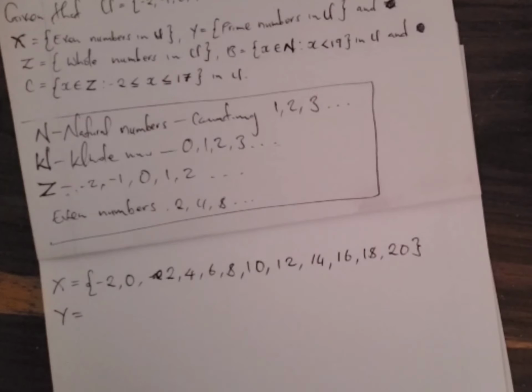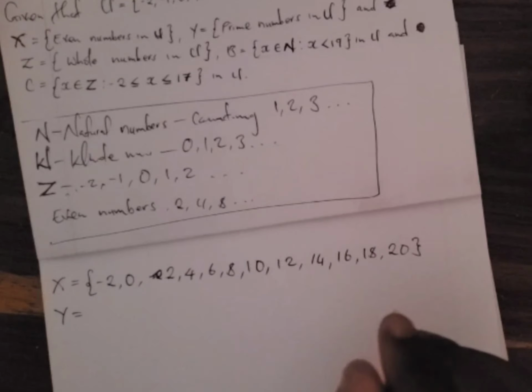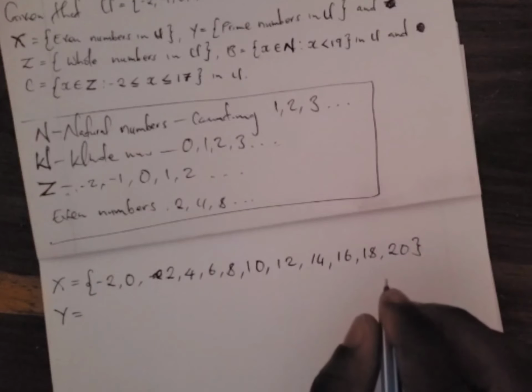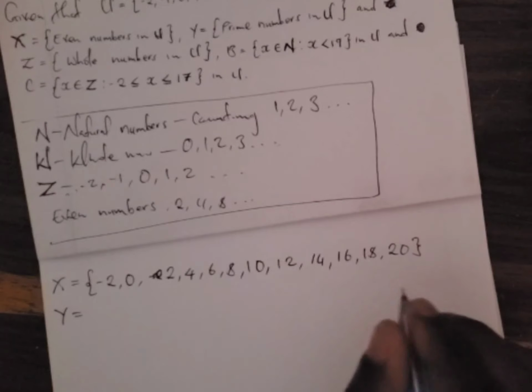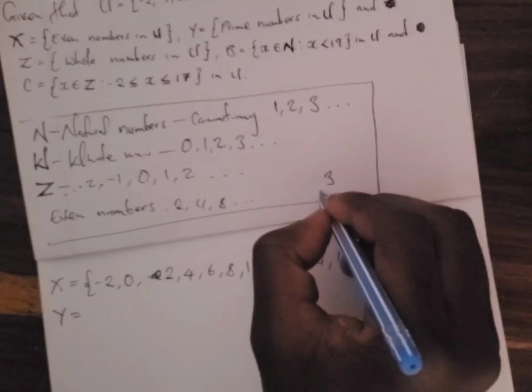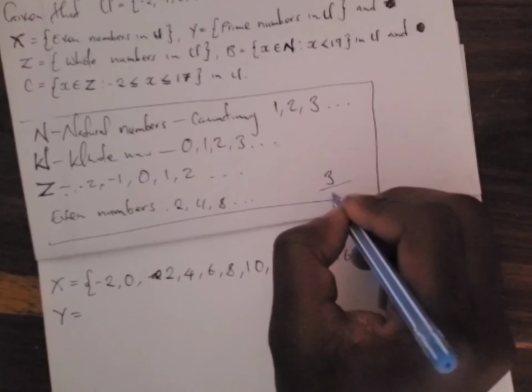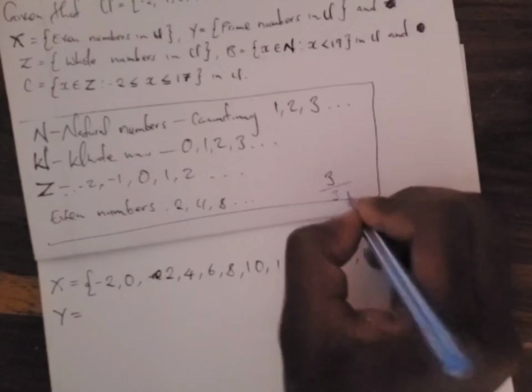Here is another reason why a prime number cannot be negative. Let's take a positive number that is only divisible by 1 and itself, for instance 3. Positive 3 is only divisible by 3 and 1.